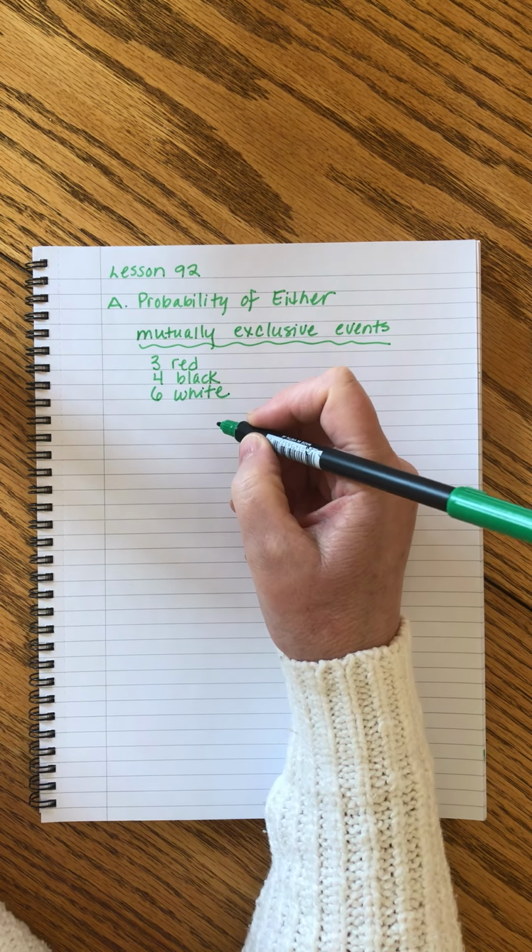And union, we remember, stands for or, and intersection, we remember, stands for both. Okay, so this is our formula. Those are our basic probabilities that we're going to use.